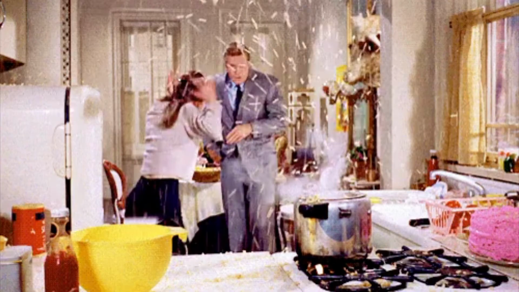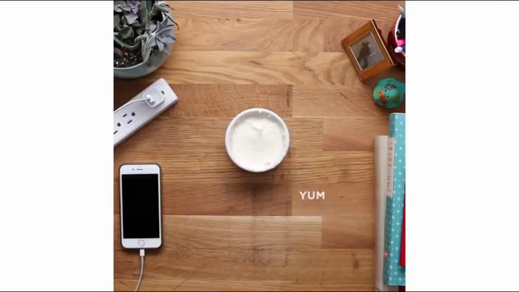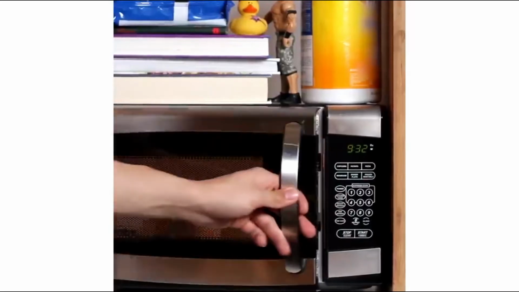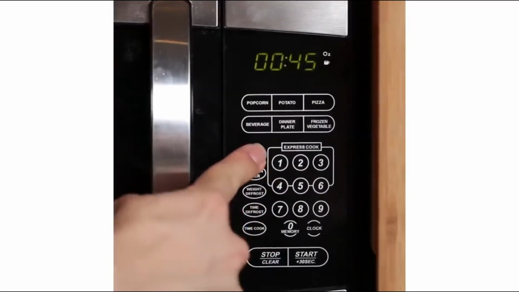On the other hand, if you're not a fan of cooking, you can consider getting a hotel room with a microwave and preparing some easy to make meals at least once a day.